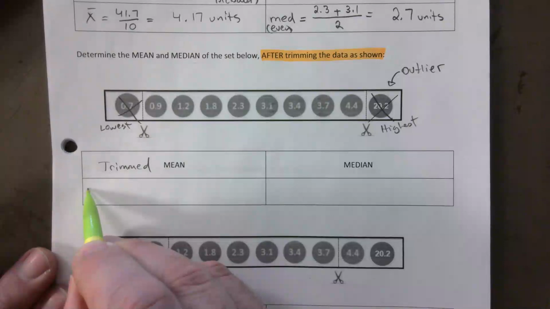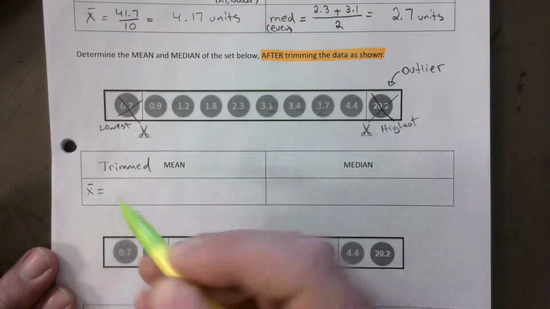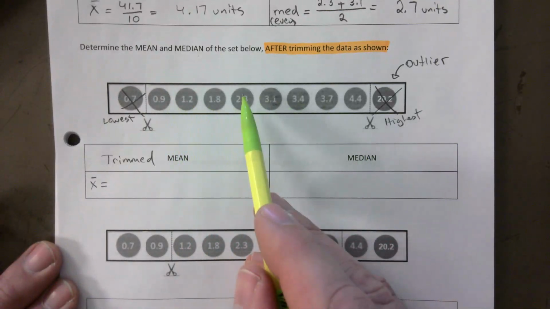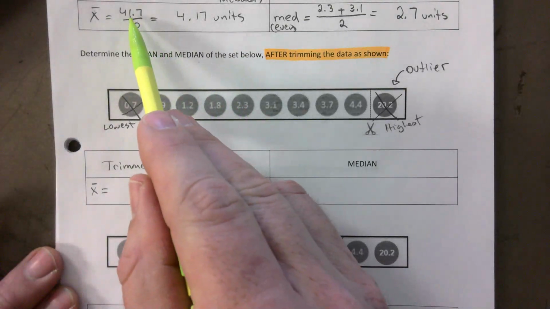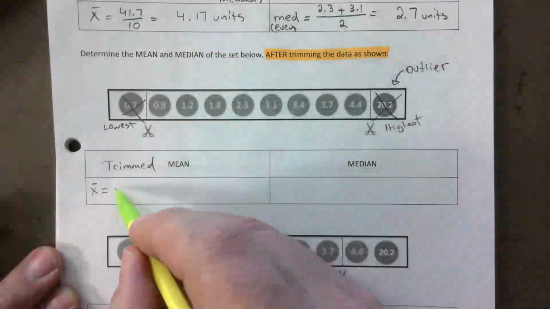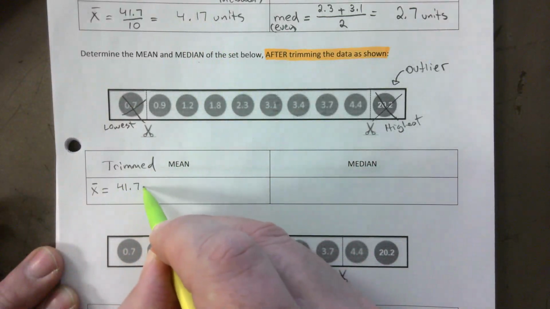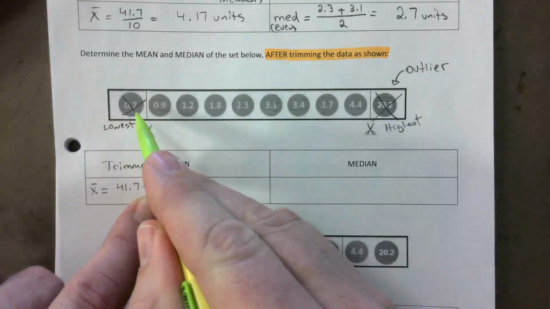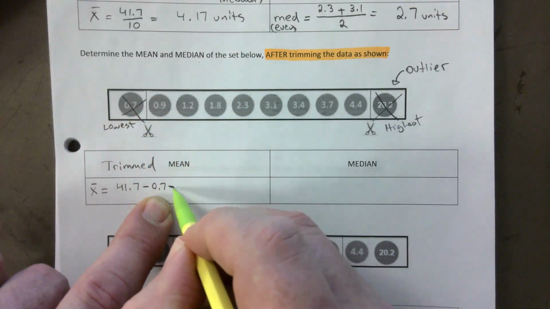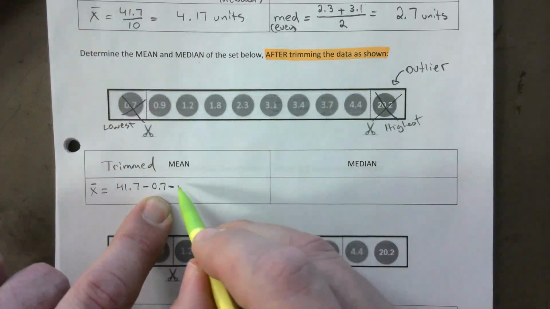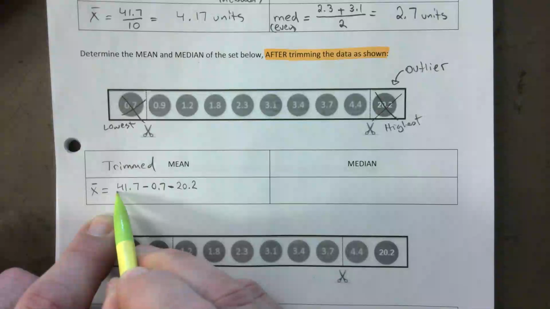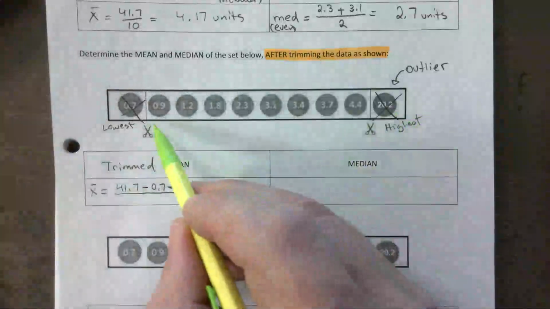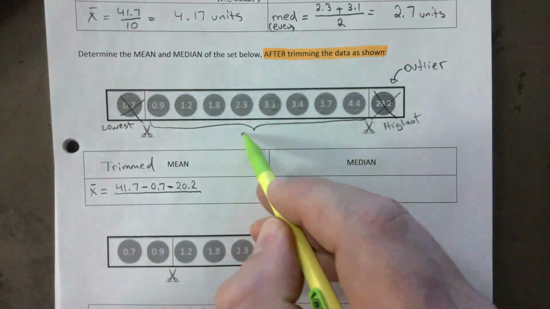So watch how I'm going to do this. Watch carefully, because this is going to save you time later on. You have the choice to just add up everything that remains, but I know that everything adds up to 41.7, correct? So I'm going to go 41.7 minus the 0.7 there, that lowest value, minus the highest value, 20.2. And then I'm going to divide by how many? Not 10, but 8. 8 values remain.